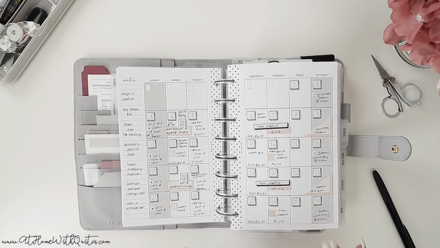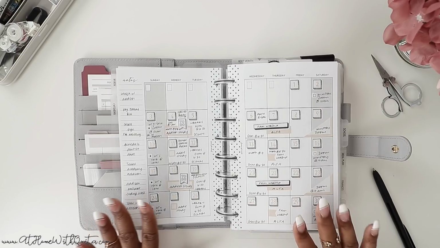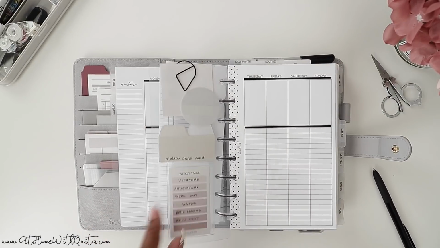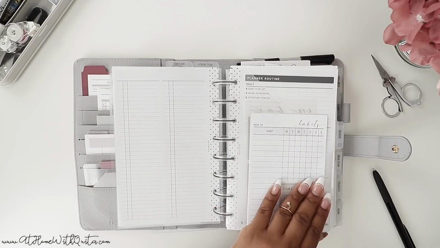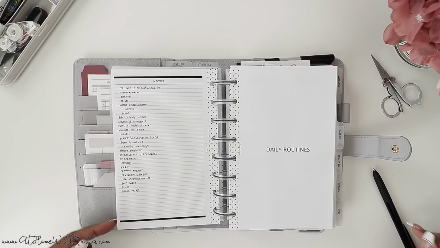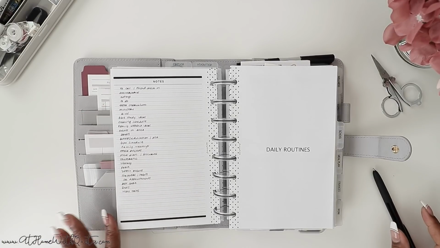I've looked at every place that I need to pull from to see if there are any tasks that I need to transfer over to this month. I looked at my inbox. So the last thing that I'll do is I'll come to my routine section. I'll look at my planner routine on the back side. I have some other things that I can do or add to my monthly spread.